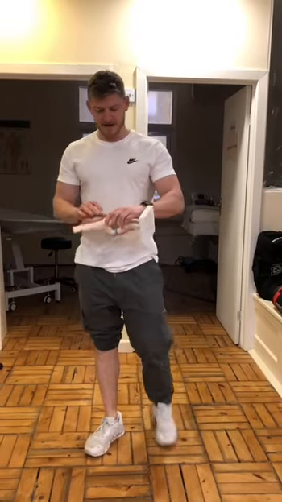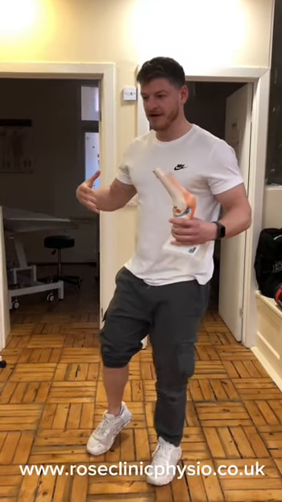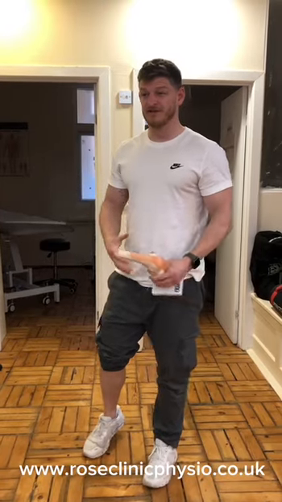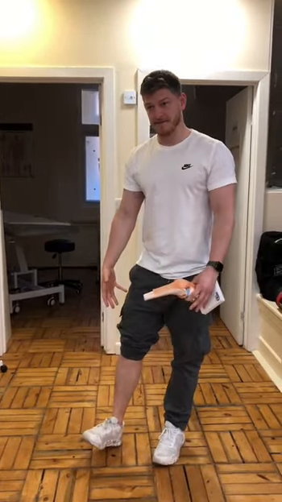Okay, so we're going to talk a little bit about knee pain, and one of the most common things that we see within the gym is people that are doing lots of squats, lots of lunges, just training in general a lot with the legs. They get this kind of knee pain deep in the knee.